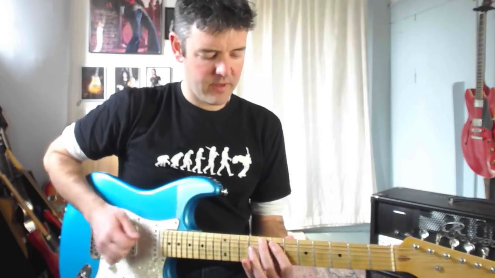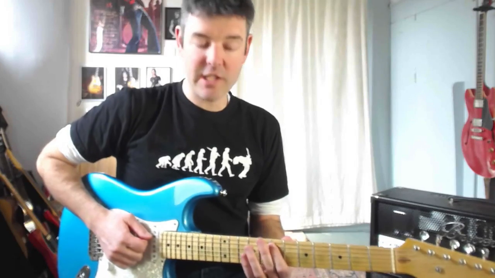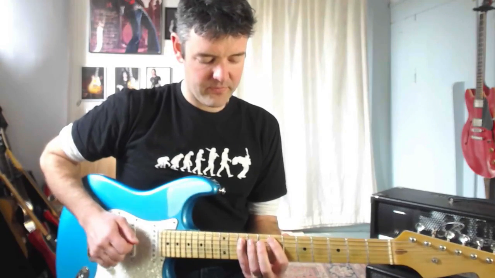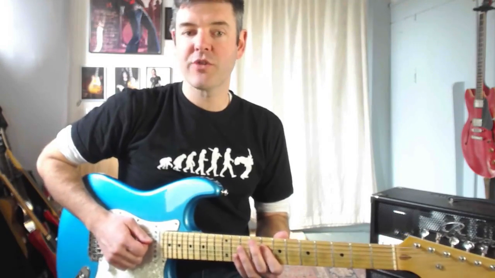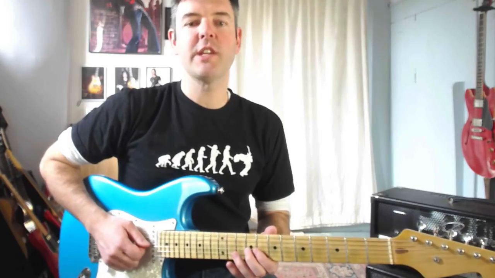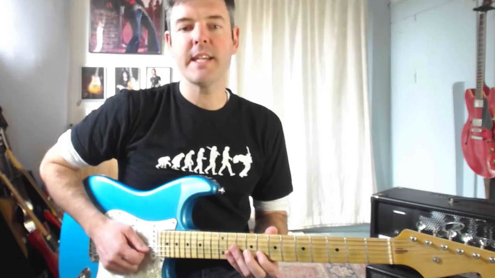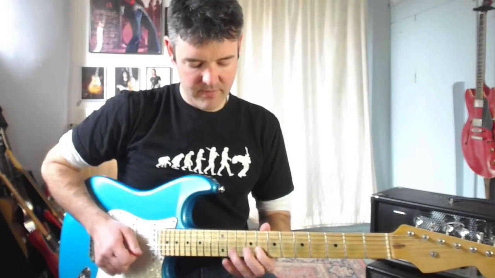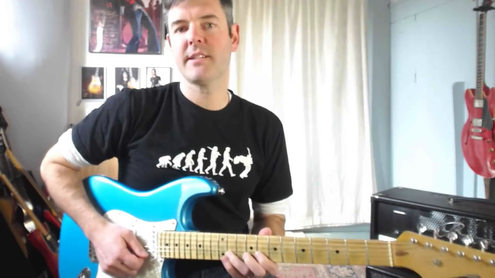We're going to play the 8th fret on the E string. Then it goes 7 to 10 on the A string, 8 to 10 on the D string, 9 on the G string, 8 to 11 on the B string, and 8 to 12 on the top E.